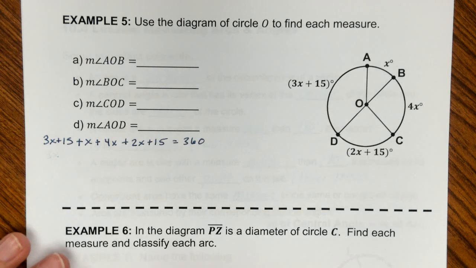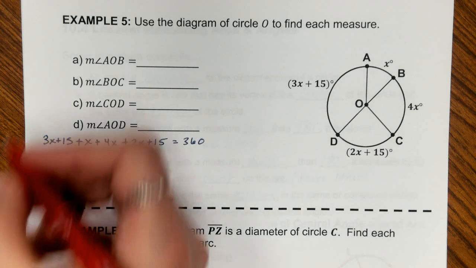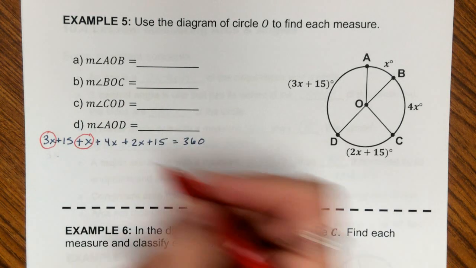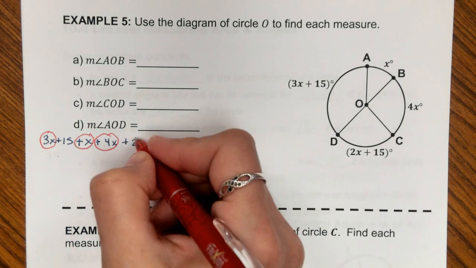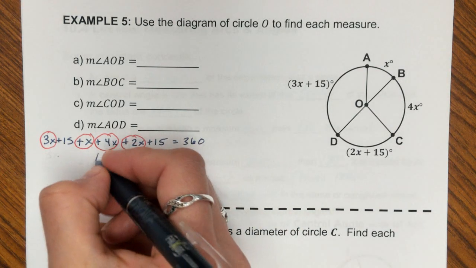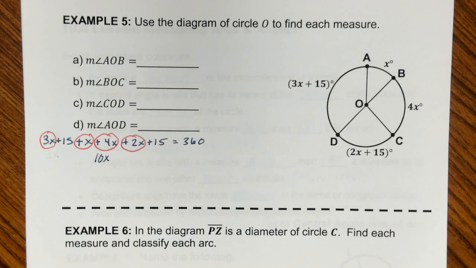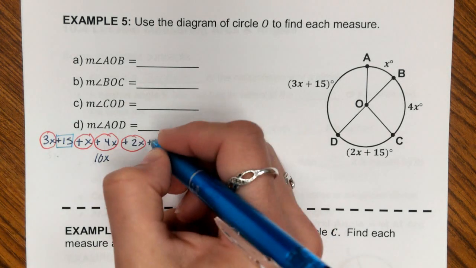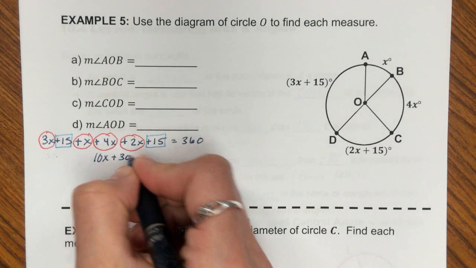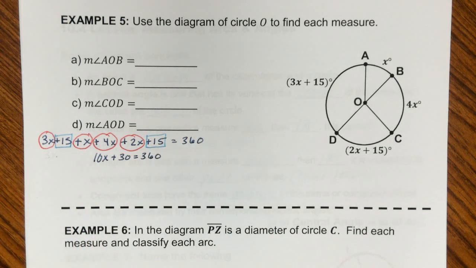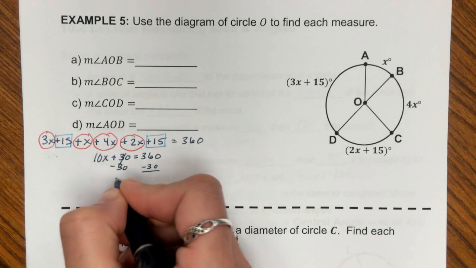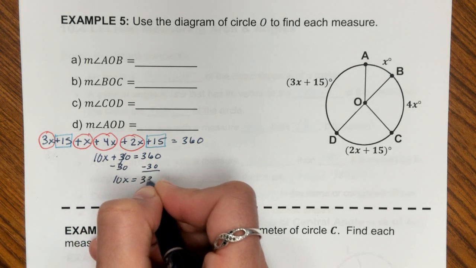All right, now that you've done that, like I asked, because you're so awesome, we're going to combine our like terms. We have a 3x here, a plus 1x here, plus 4x here, plus 2x, and that's it. We add all of those together and end up with 10x. Now for our constants, I have a plus 15 and a plus 15, and that's it. We should be able to do that one in our head. We have a plus 30 equals 360 degrees. So, finish solving for x. Subtract that 30, and we're going to wind up with 10x is equal to 330.